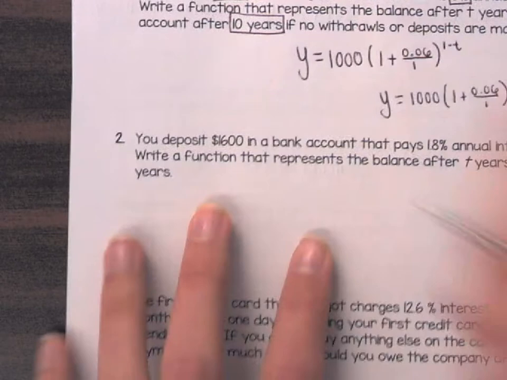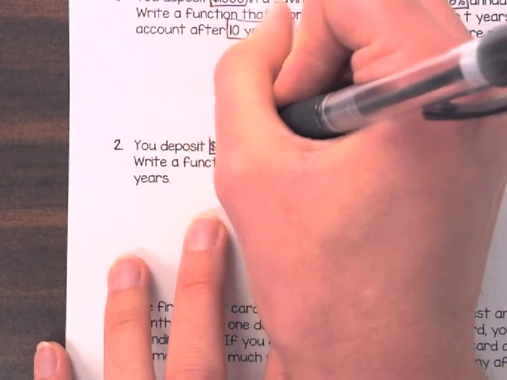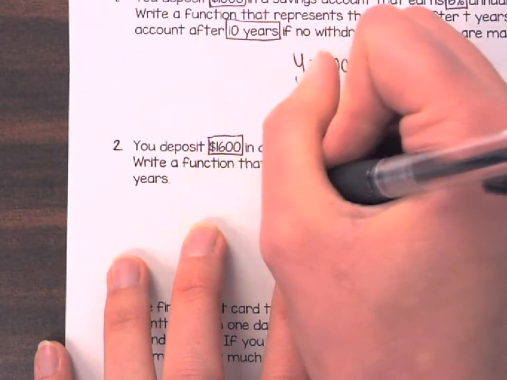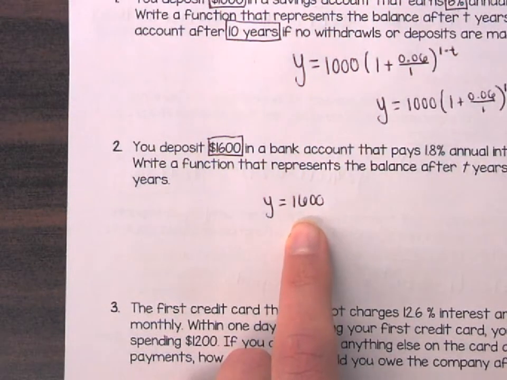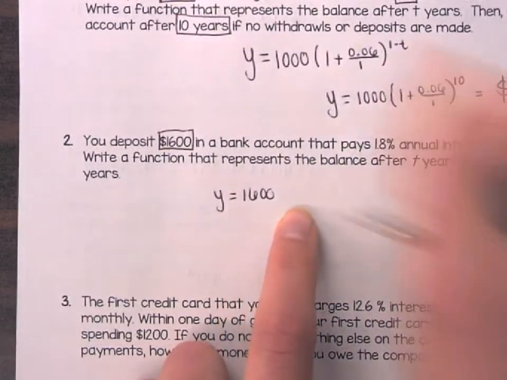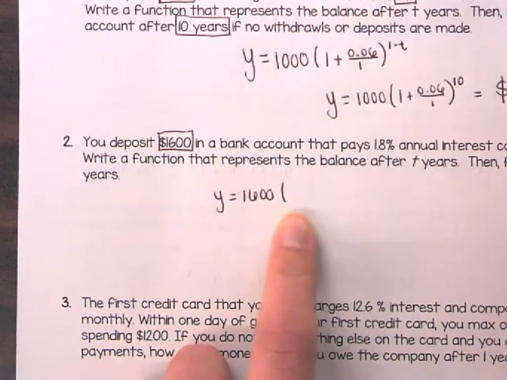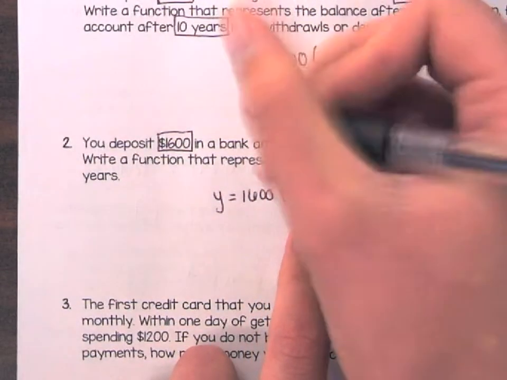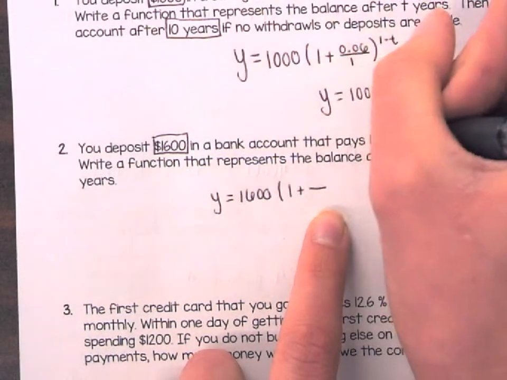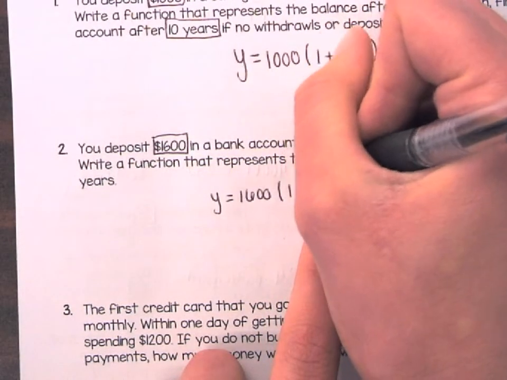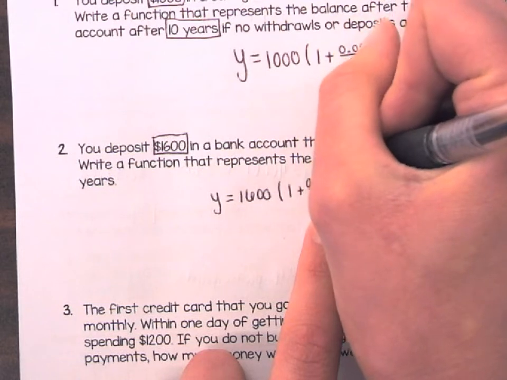You deposit $1,600 into the bank. Okay, we know that that's our starting amount. It goes first, $1,600. So you deposit that into a bank account that pays 1.8%. So we're going to do 1 plus, set up our fraction, it's 1.8, so that's going to be 0.018.